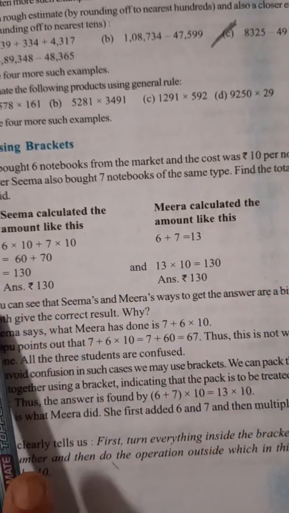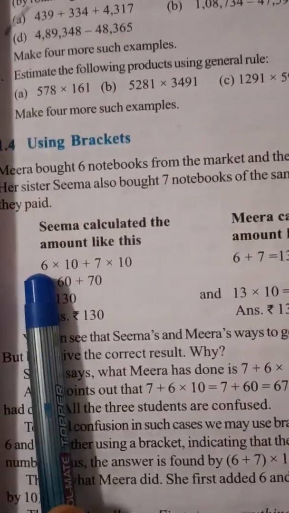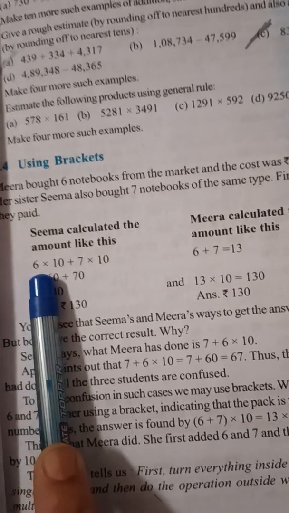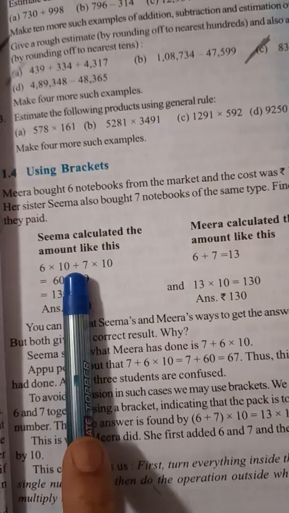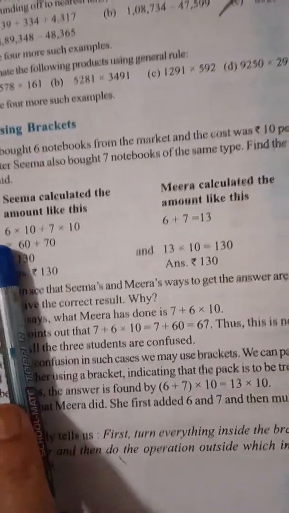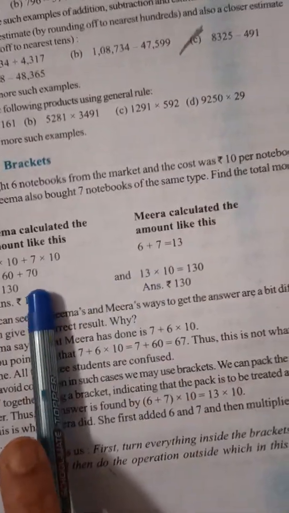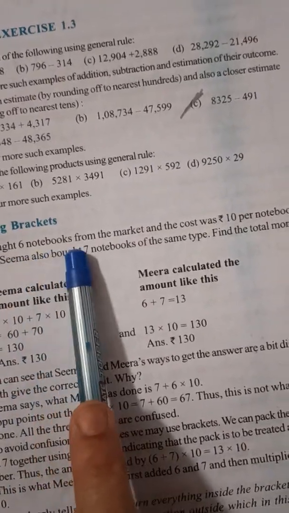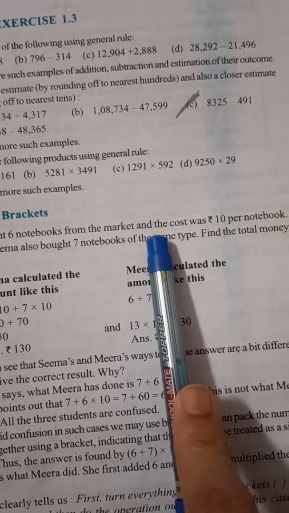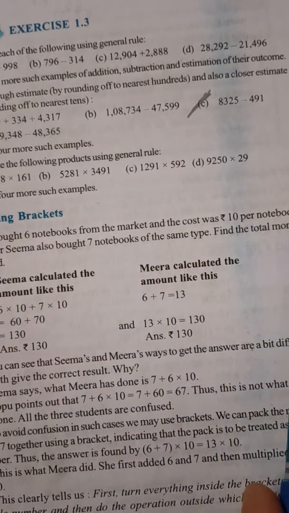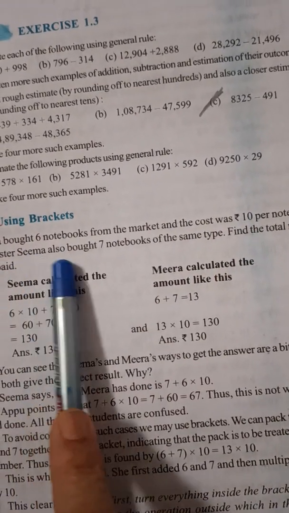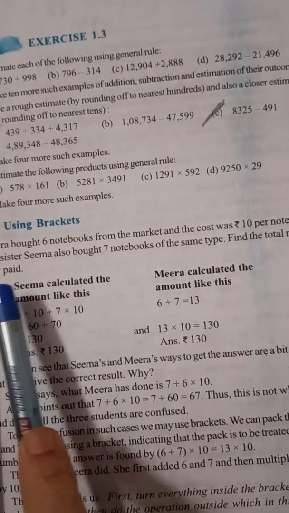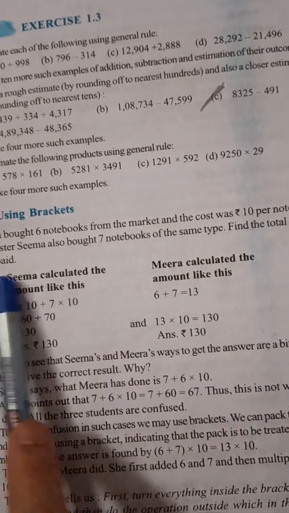So here is a situation. See, here is a sum which includes more than one operation, that is, it is having multiplication and also addition. So three students carry out the calculations and we'll see who has done it correctly. Meera bought 6 notebooks from the market and the cost was rupees 10 per notebook. Her sister Seema also bought 7 notebooks of the same type. Find the total money they paid.